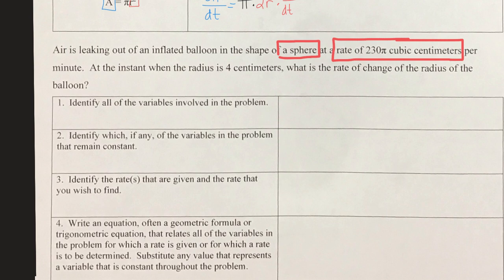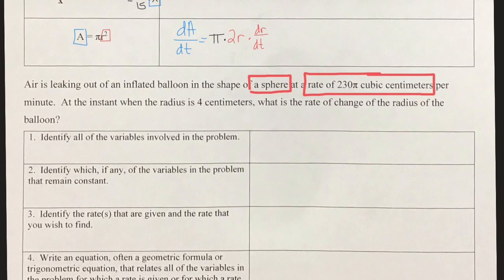So what is changing for our balloon? Yes, cubic centimeters. So what geometrical concept is written as a cubic centimeter? That is going to be our volume, right? Air is the amount of stuff inside of your balloon, right? That's the volume of the balloon. So is the volume increasing or decreasing? Decreasing.